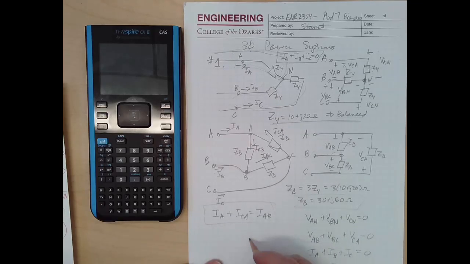And then in general, these are all phasors, complex numbers, right? And so if we have VAN here, then they're all separated by 120 degrees.